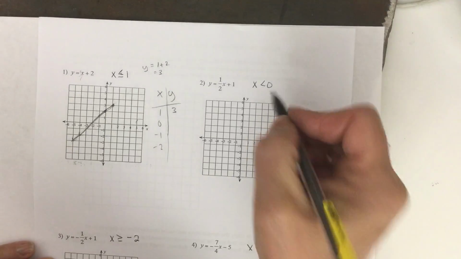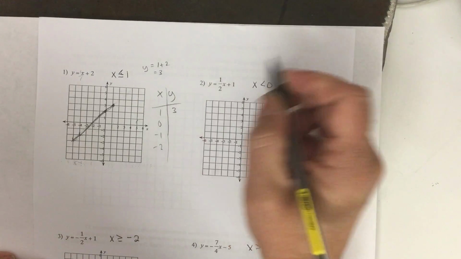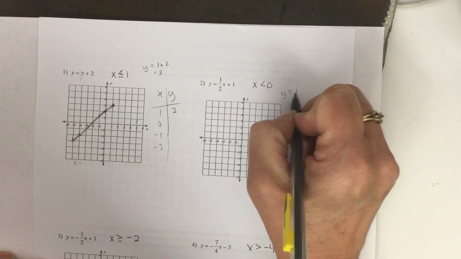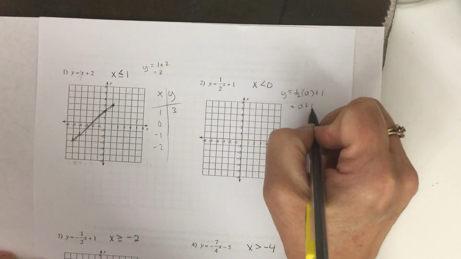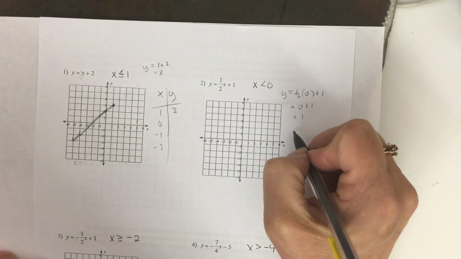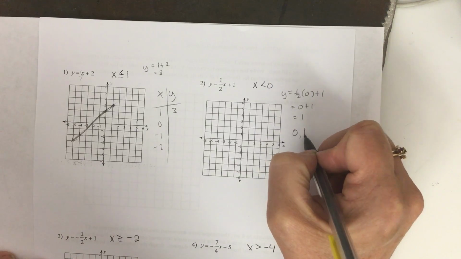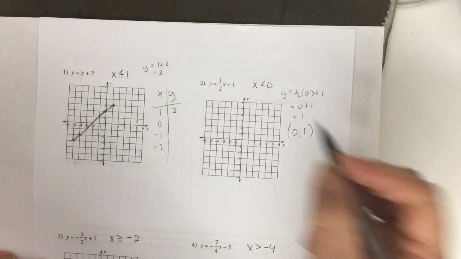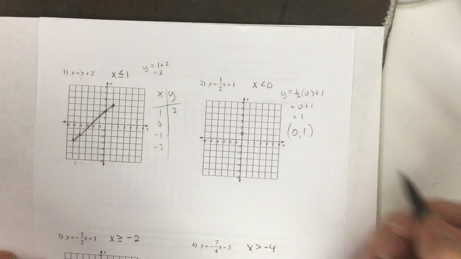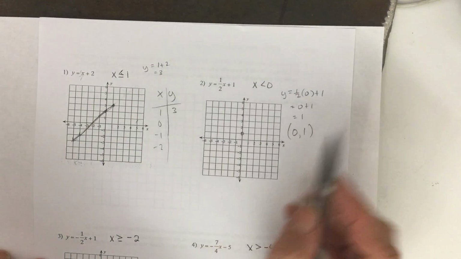Okay, over here, I'm going to plug 0 in for x, so y equals 1/2 times 0 plus 1, so that's 0 plus 1, which is 1. So I started with x equals 0, I got y equals 1, so I'm going to plot the point 0, 1. Now I'm going to put an open dot here, and I'll go back and explain the difference.